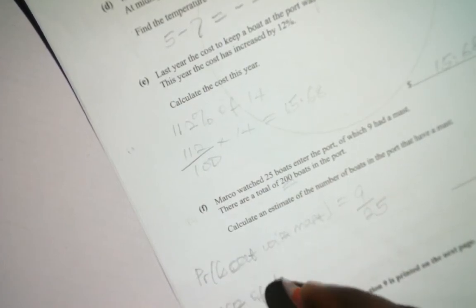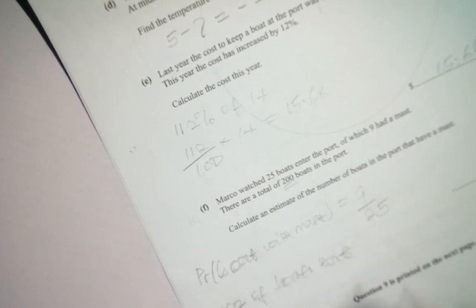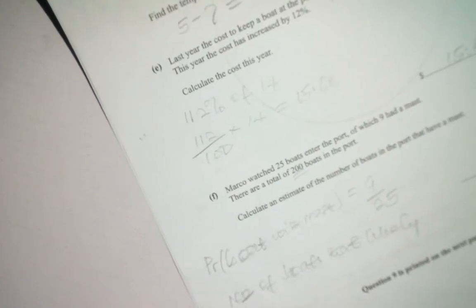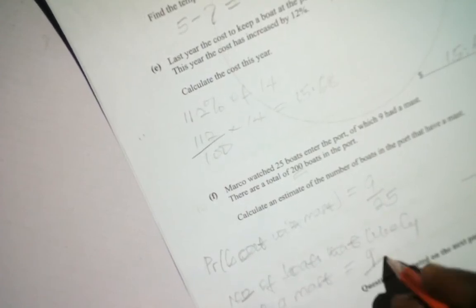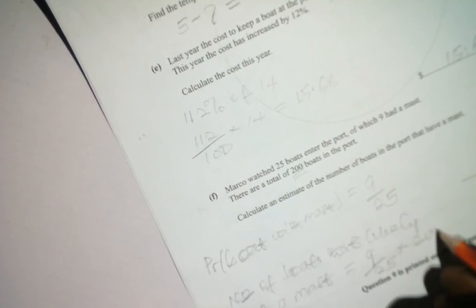So the number of boats that likely had a mast is equal to 9 over 25 times 200.